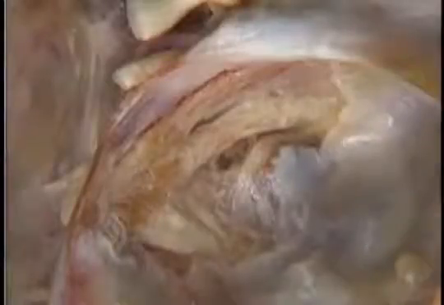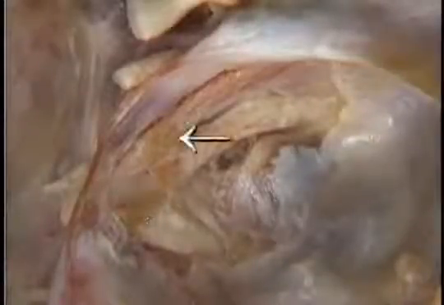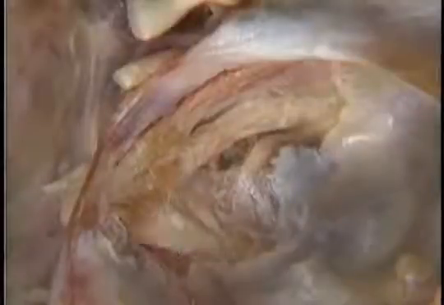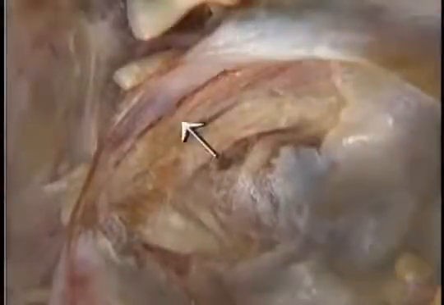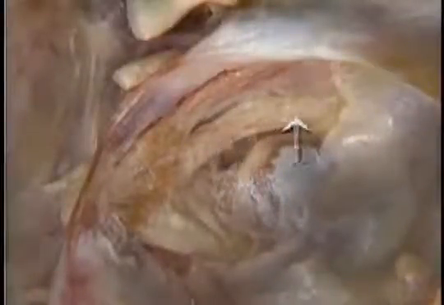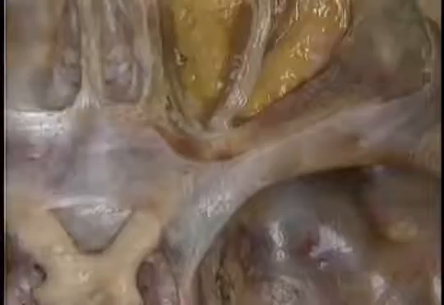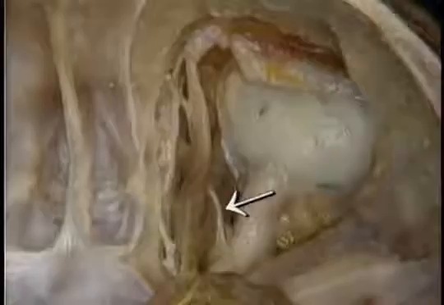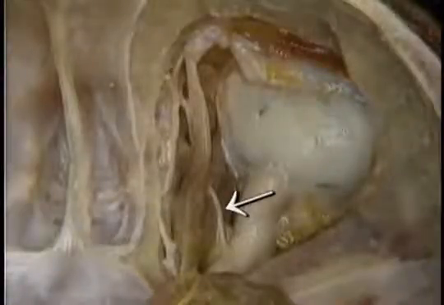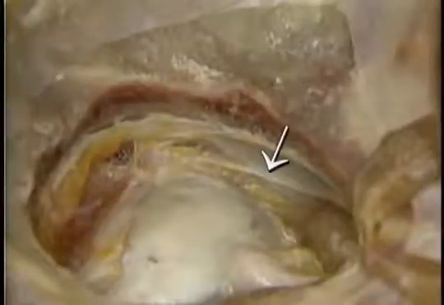Here's the trigeminal nerve, the main trunk, the trigeminal ganglion, and the 3 divisions, the ophthalmic, the maxillary, and the mandibular. Here are the main branches of the ophthalmic, the frontal nerve, the nasociliary nerve, the lacrimal nerve.